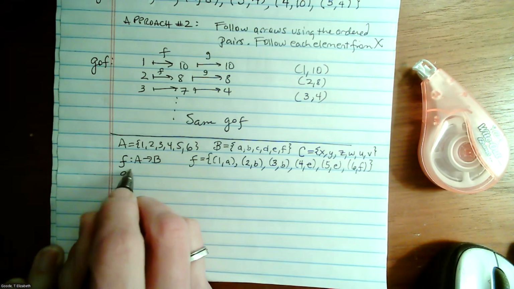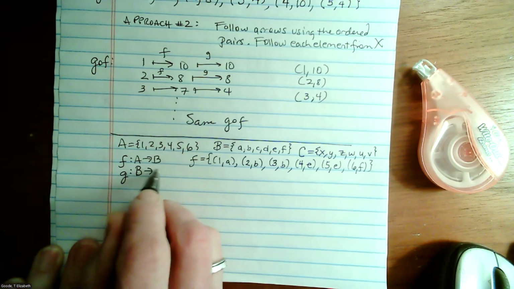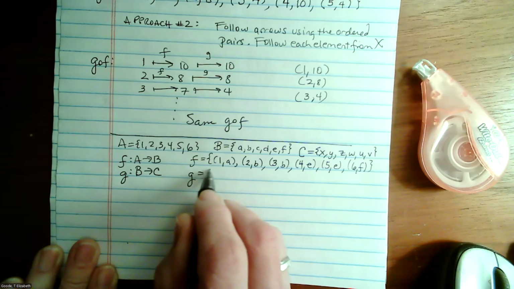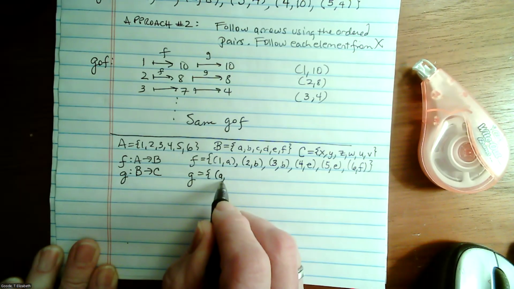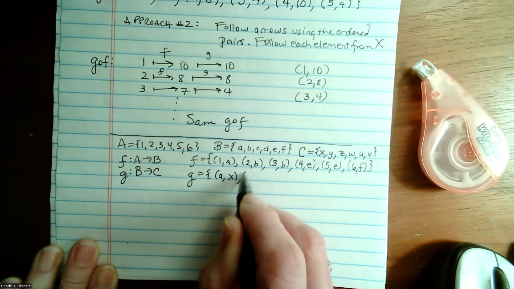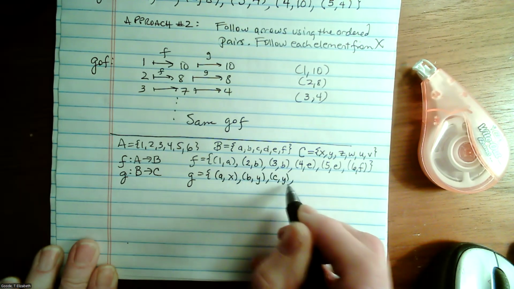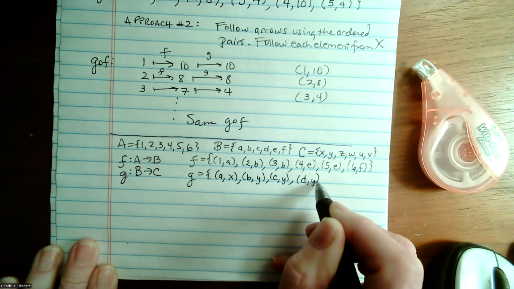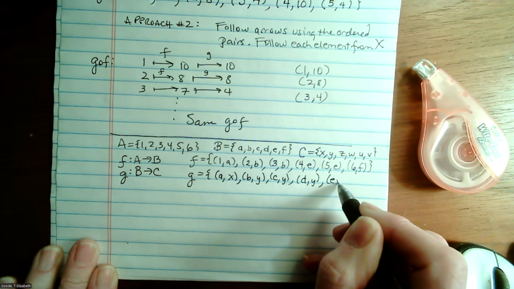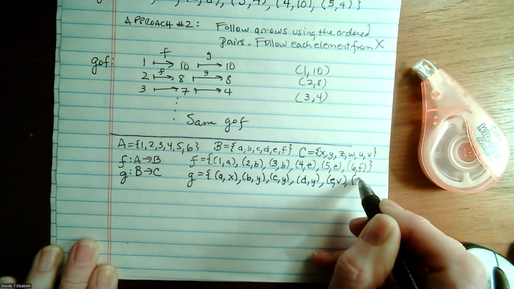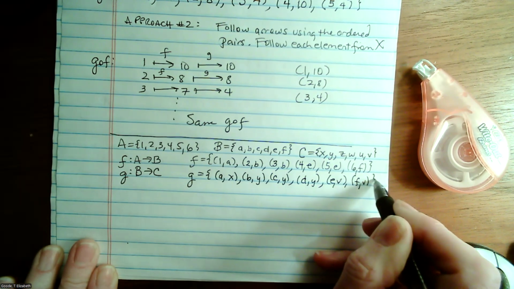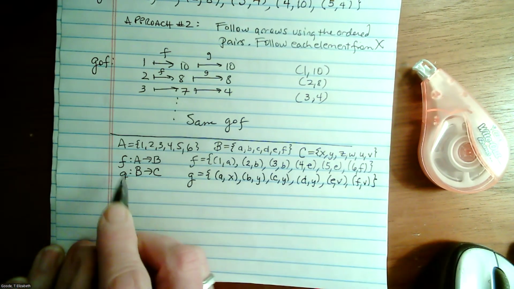And G maps from B into C. G sends little a to x, little b to y, little c to y, d goes to y, e goes to v, and f goes to v, right?